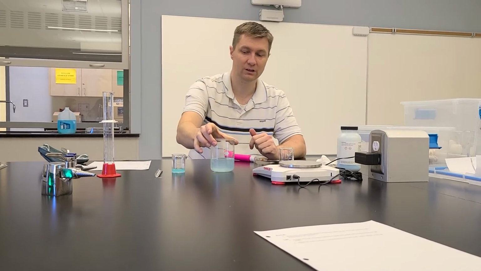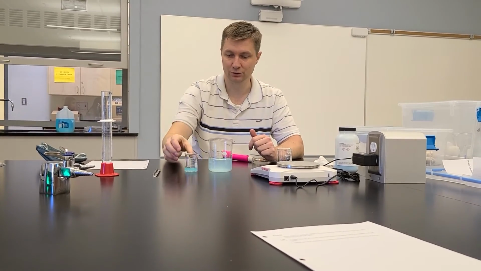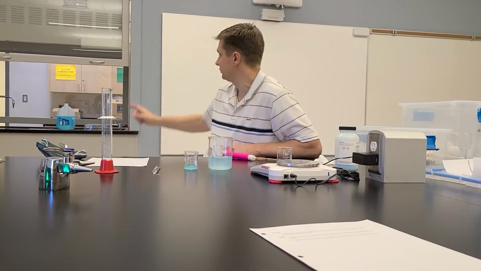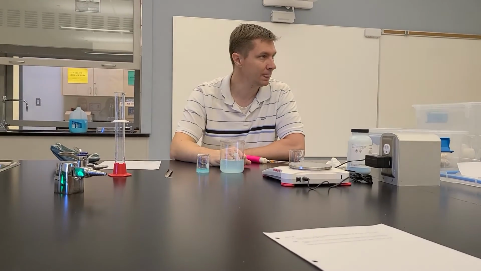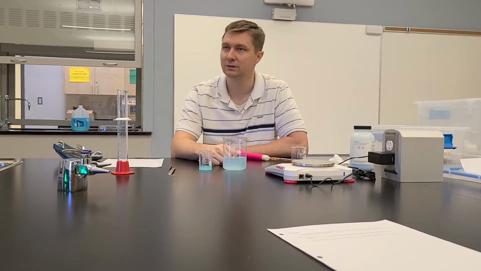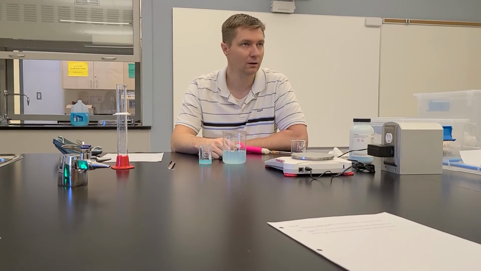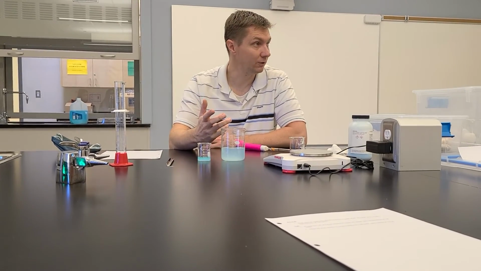Once you're done with this, then both of these solutions, the stock solution and the diluted solution, can just go in that milk jug over there, and we use it for other labs and other classes and stuff moving forward. So that's it. Are there any questions? No? Okay.